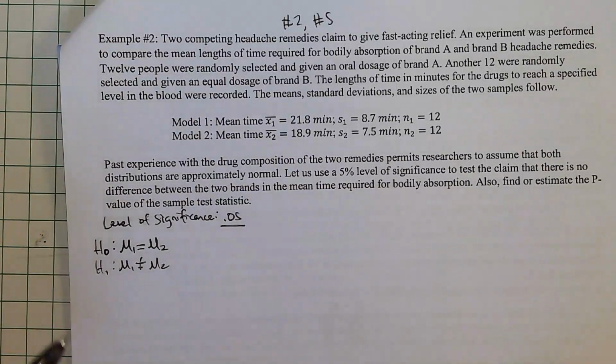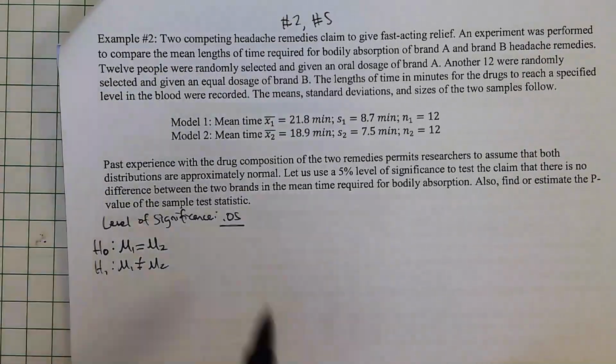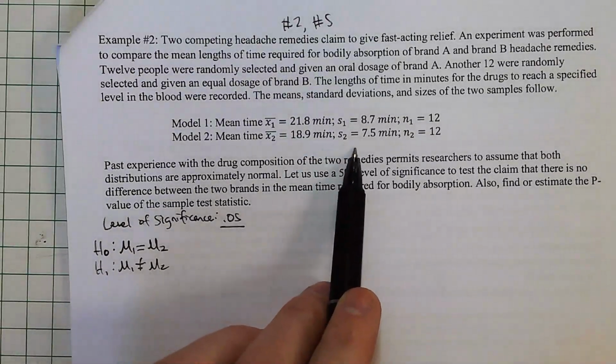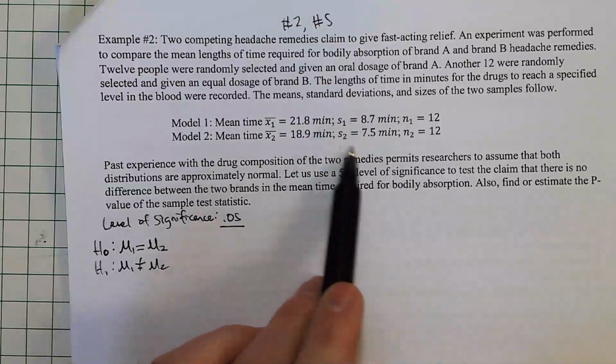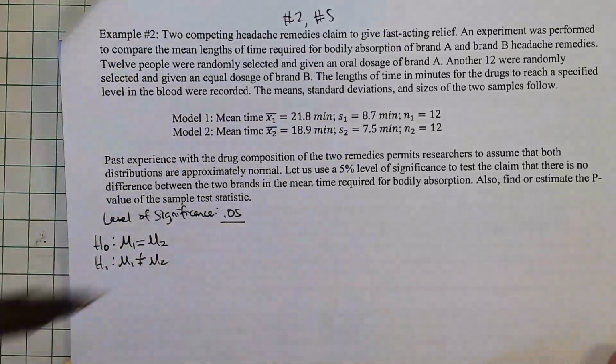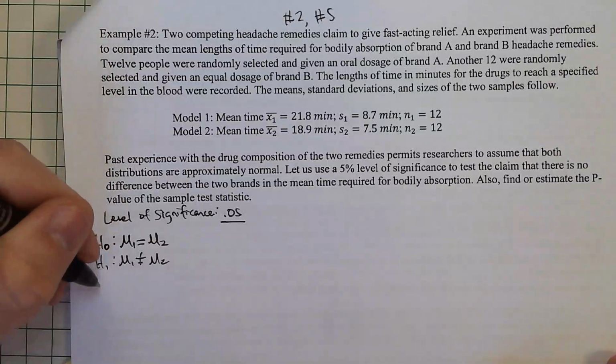Now the question is, what distribution are we using this time? I haven't gotten into this yet; I'm kind of teaching as I go. The question I'll ask you is, are the standard deviations known? The population standard deviations? No. We don't know sigma 1 and sigma 2. We know S1 and S2, those are the sample standard deviations. So we know S instead of sigma. We're going to use the student's T distribution.